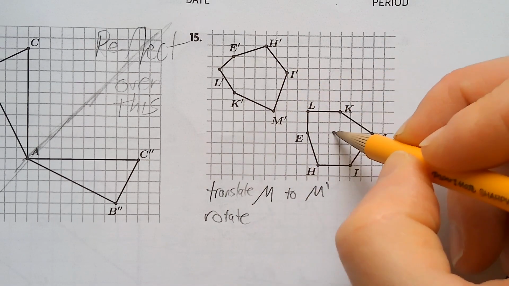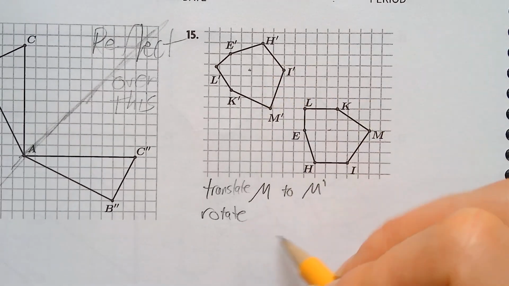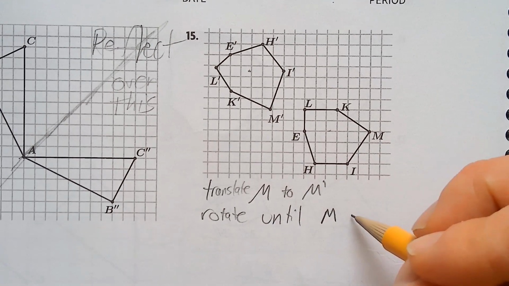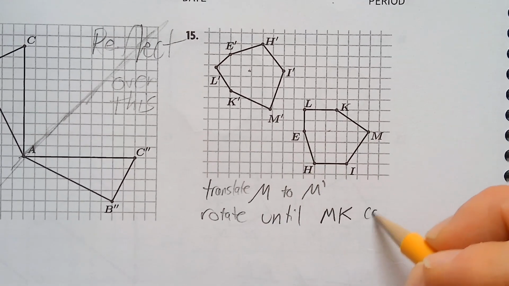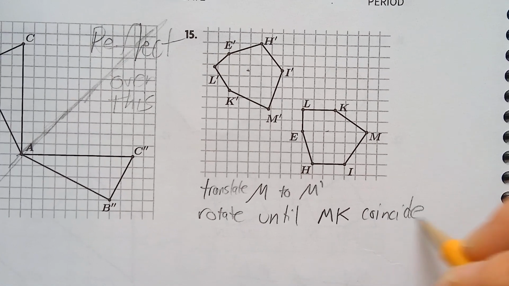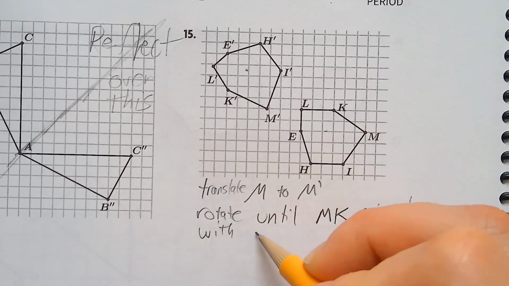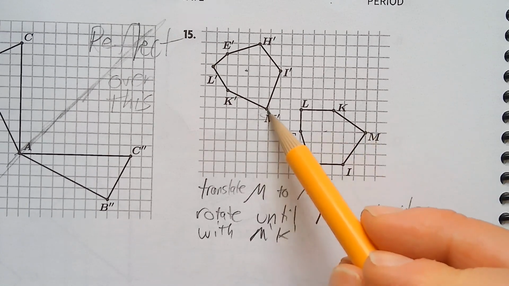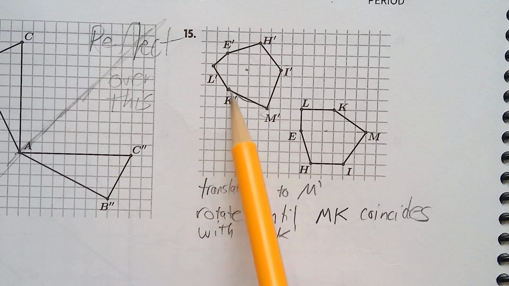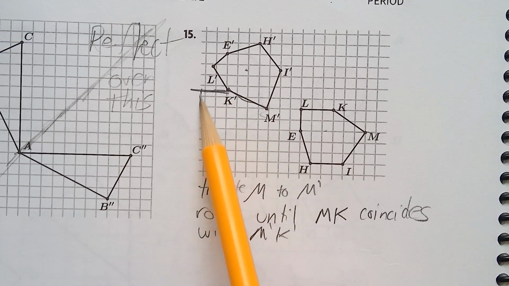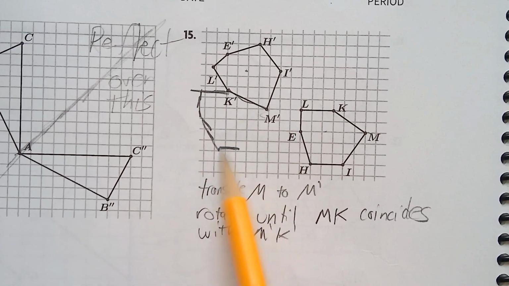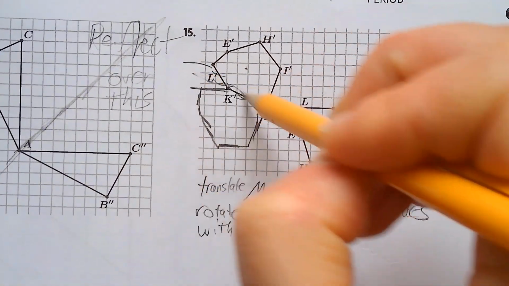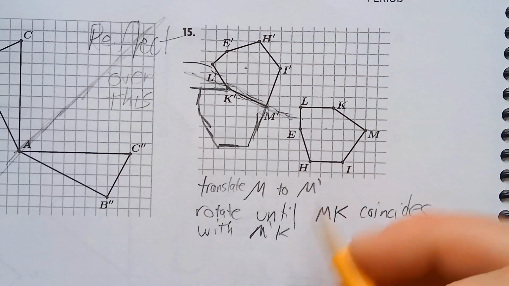You could take any of these points to any of their matching points, then rotate until MK coincides with M prime K prime. So if we move it over there and then this lines up, you can kind of see this shape will be sticking out like this. So then we have to reflect over this line, which is K prime M prime.